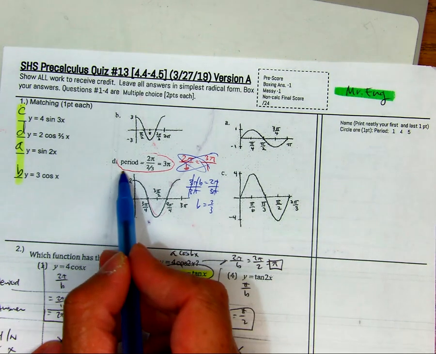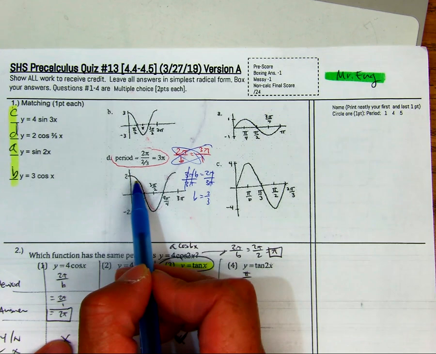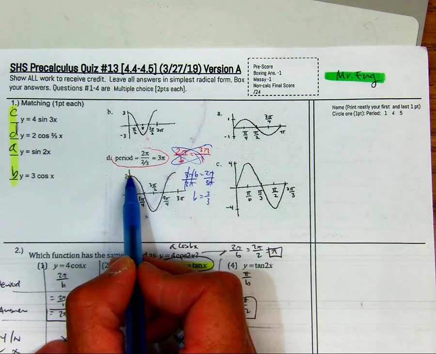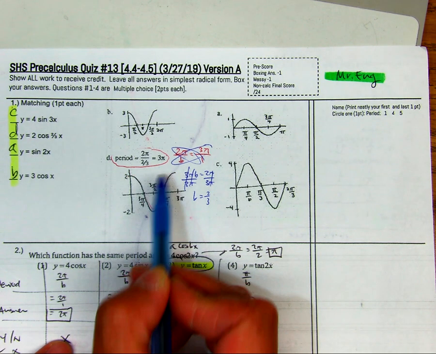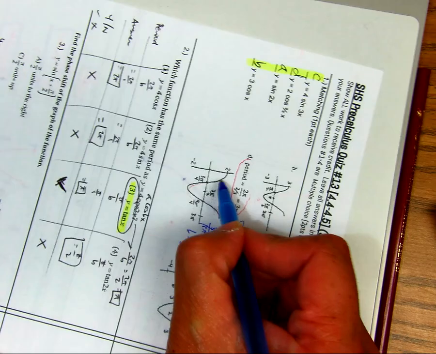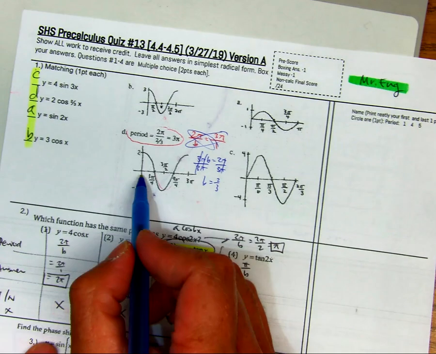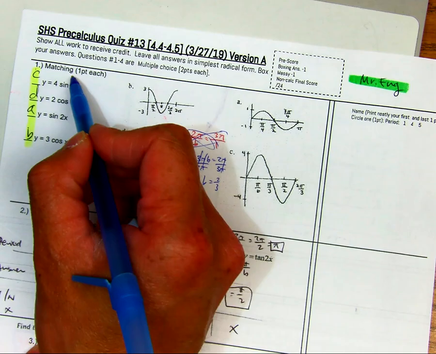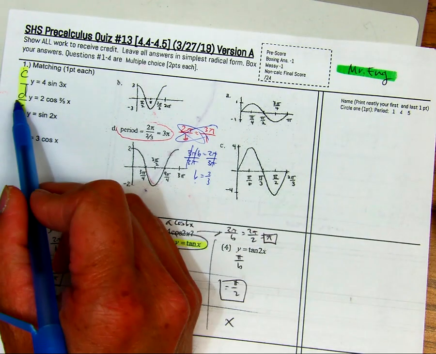So in this problem, I know that I have cosine. Remember, cosine starts at a value like 1 or 2 or whatever its amplitude is, and it finishes at that value as well. My little trick is you turn it sideways, and it's a sideways C for cosine. So I know this graph is cosine, and I know that b value is 2/3. The only one that has that is this equation, so D is the second one.